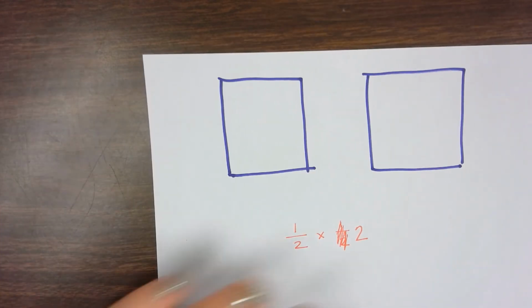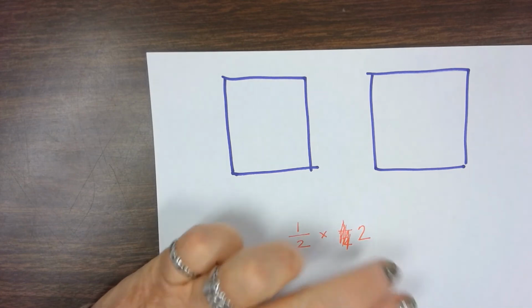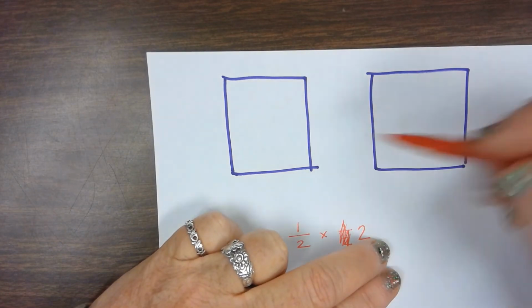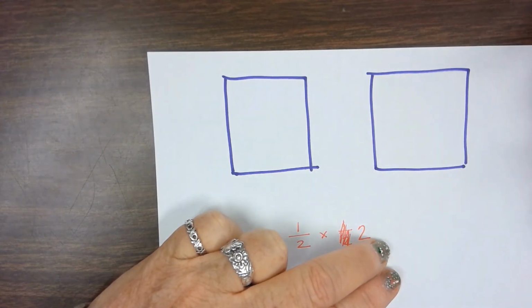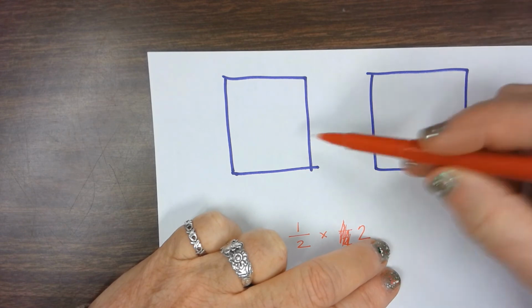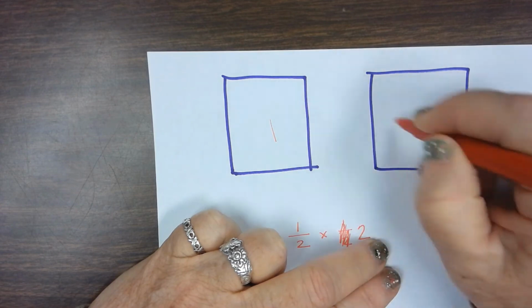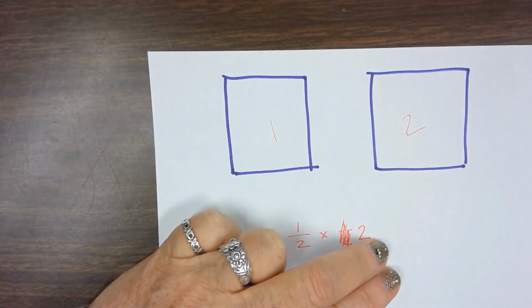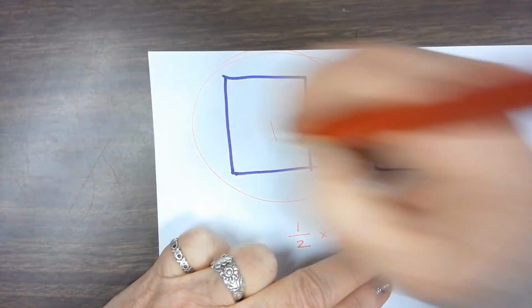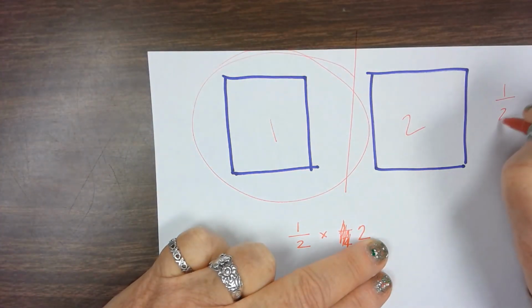So here's my question. If I have 2 squares and I take half of them, what is 1/2 of that? If I take half of them, I take that. 1/2 of 2 is 1.